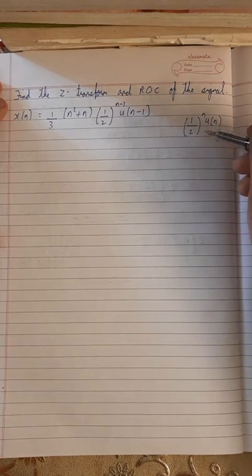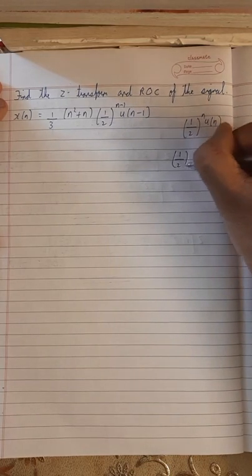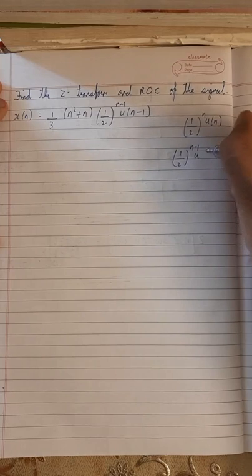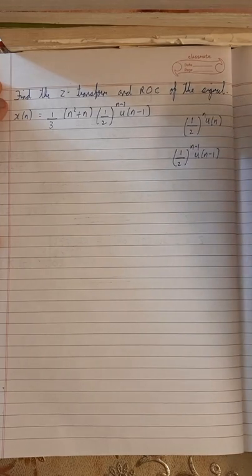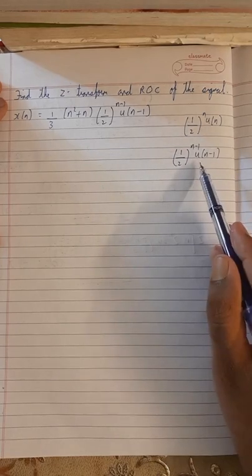Because when you apply time shift, if this signal is time shifted by 1 second, then this signal will become 1 by 2 raised to n minus 1 and u of n minus 1, because time shift means every value of time will be shifted by minus 1, right? Here n represents time, so if I shift the function by 1 second, then every value of n in this equation will be shifted. So this n will become n minus 1 and this n will become n minus 1. So that's what you see here.